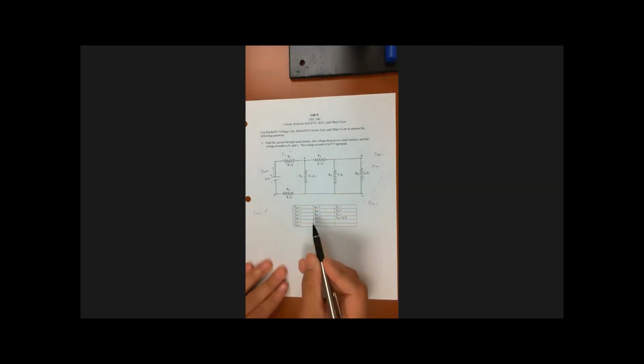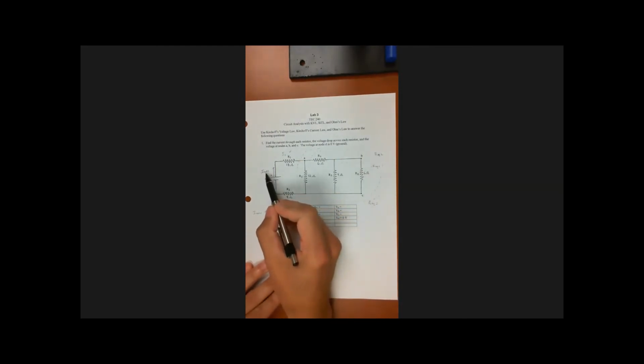So what I'm saying is that as soon as you know I total, you automatically know I1 and you know I2, just based on the way this circuit is configured. All right. Okay, so that's a pretty big help. I think that will help you quite a bit. All right, so that's a significant portion of number 1 on lab 3 that I just helped you out with. So I hope that is a help.